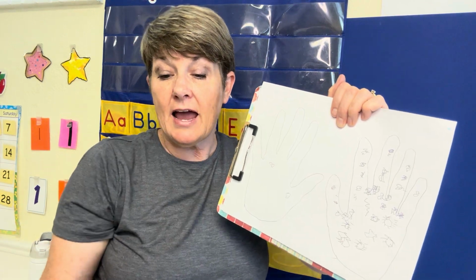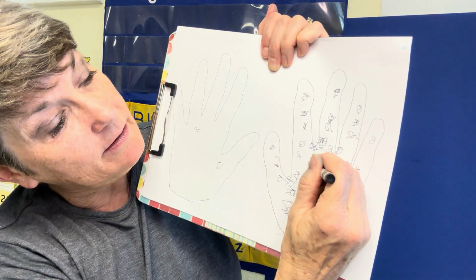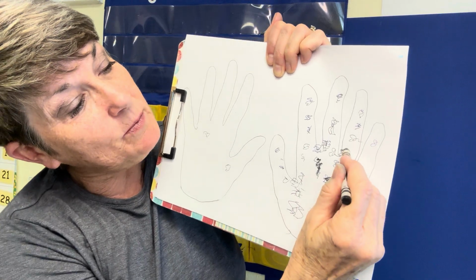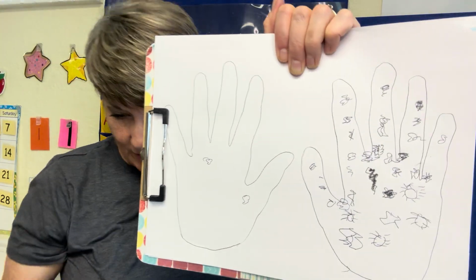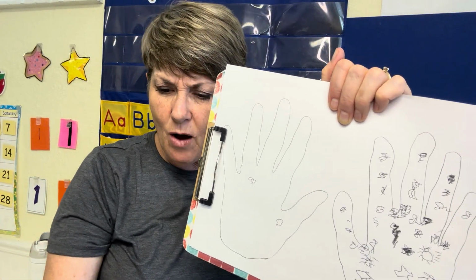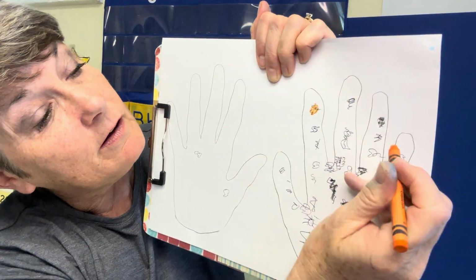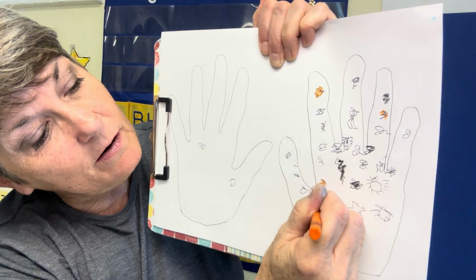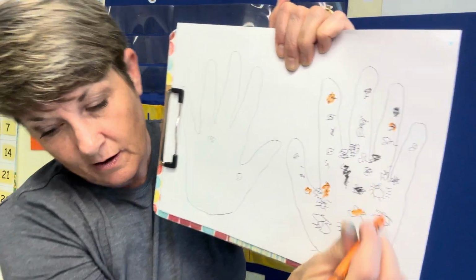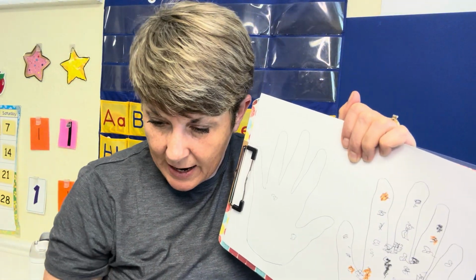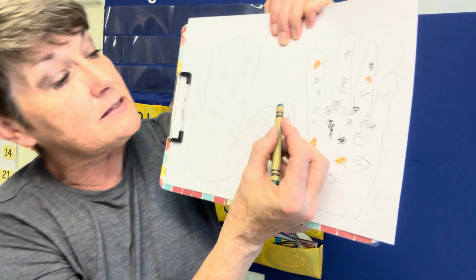Let's say we want some of them to be black. Could we have some black ones? Yeah, there's some black ones. How about maybe some orange ones? What about orange germs? Oh, here's a bunch of orange ones. And what about green ones?